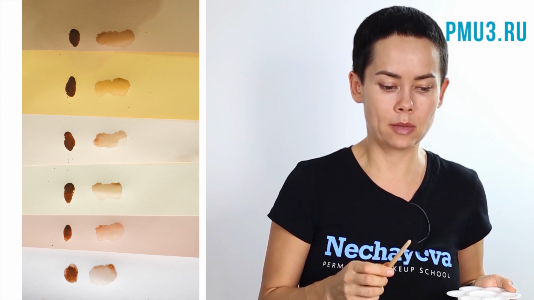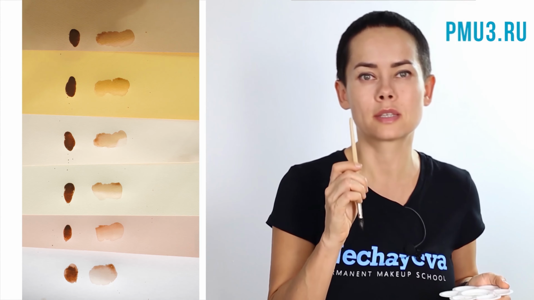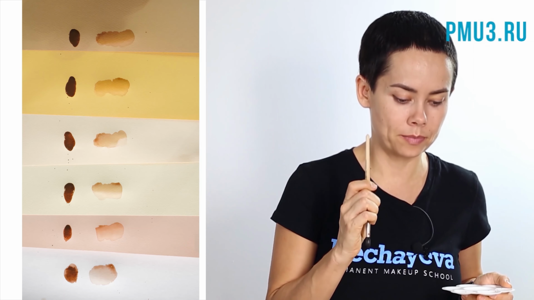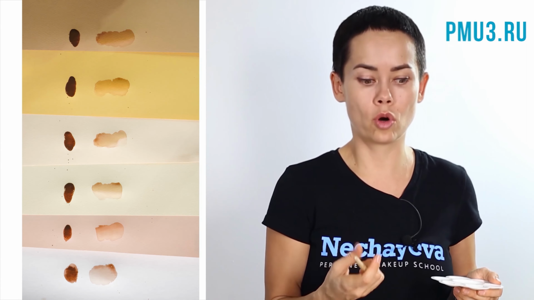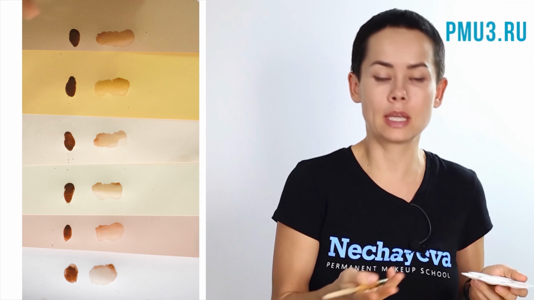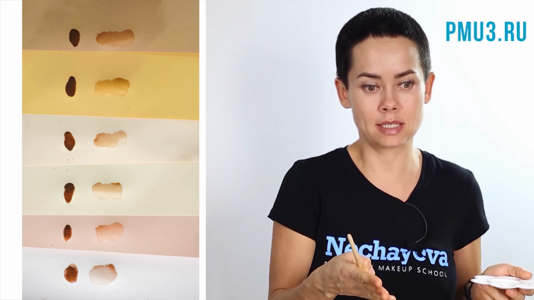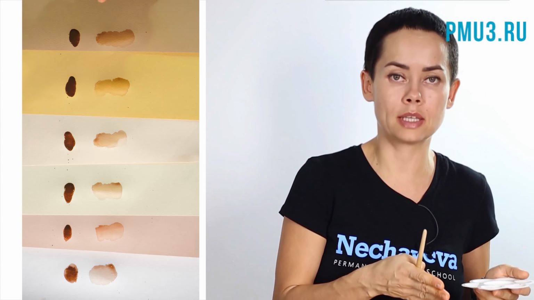So if you want minimal color distortion, and this is, by the way, a very common question, why I applied it beautifully in sheer, but it turned red. And if it is just a pigment with a red base, I will show you some colors on cotton pads now. If it is a pigment with a red base, a bright, warm red base, and you applied it sheerly, it might just look red on the skin because it is translucent. It needs to be applied densely.